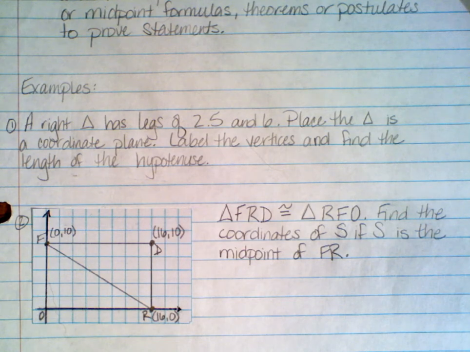Then in example number 2, I already drew it on the coordinate plane for you. In this particular problem, I know that triangle FRD is congruent to triangle RFO. We need to find the coordinates of point S if S is the midpoint of FR. I've drawn in the coordinates, and please note that point F is at 0, 10. Each of my lines is worth 2, so I've counted by 2. Same with point R, it's 8 lines over, so the ordered pair is 16, 0.